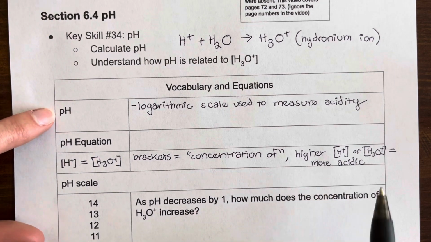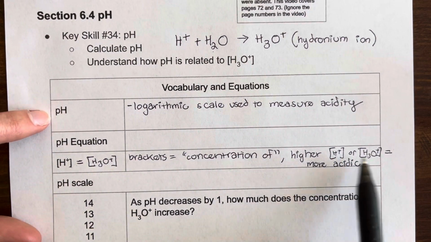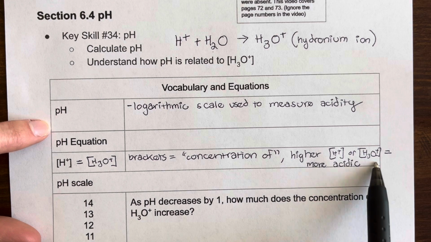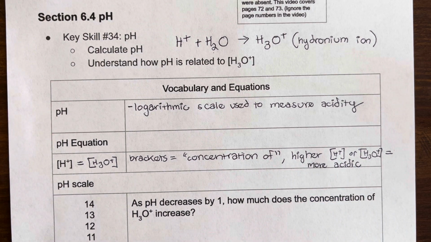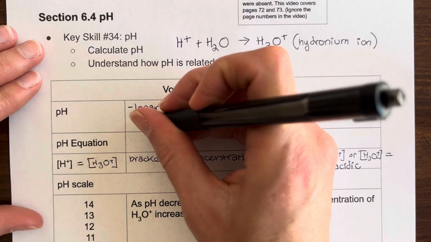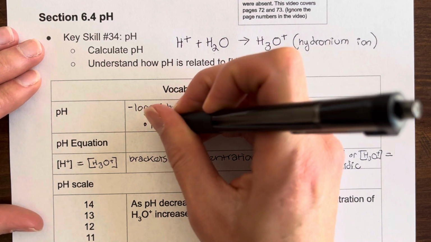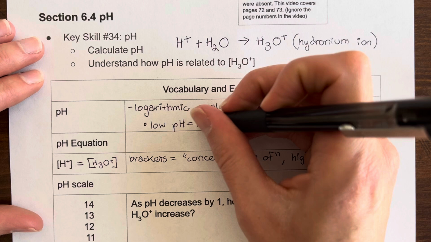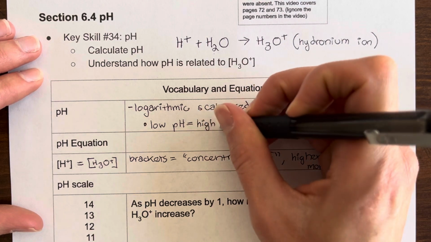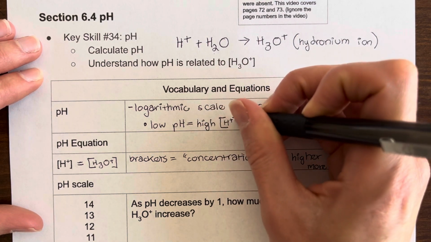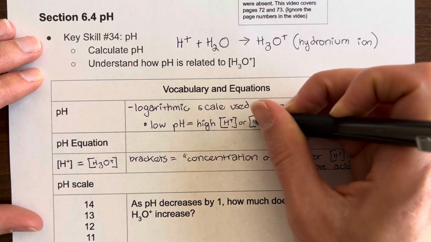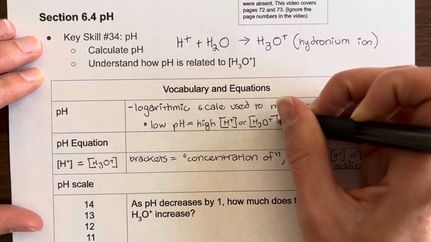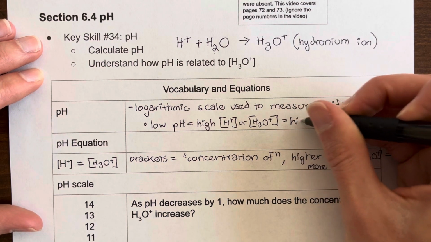Now, with the pH scale, the higher the concentration of H plus or H3O plus, the lower the pH is going to be. So if we have a low pH, that means we have a high concentration of H plus or H3O plus, so we have a high acidity.